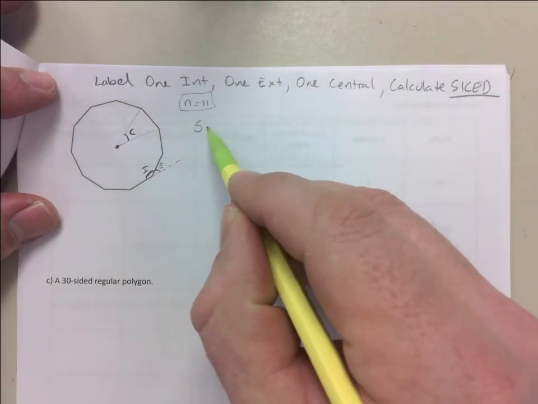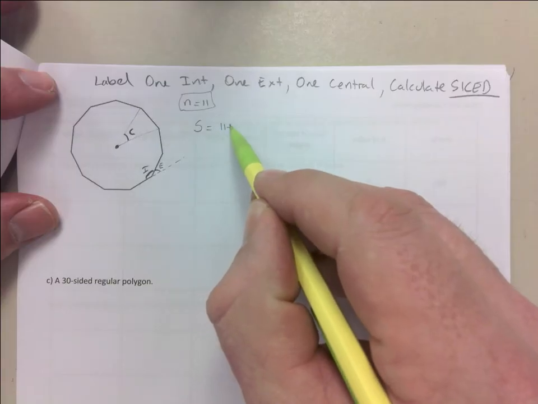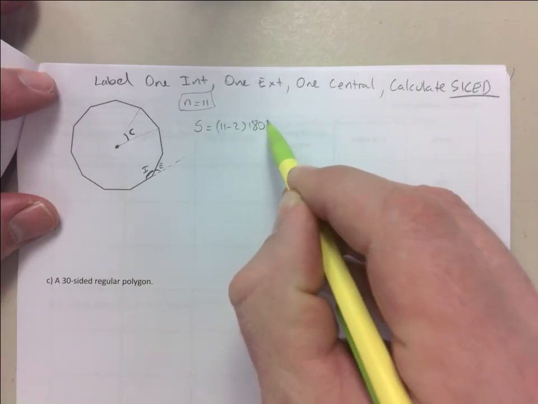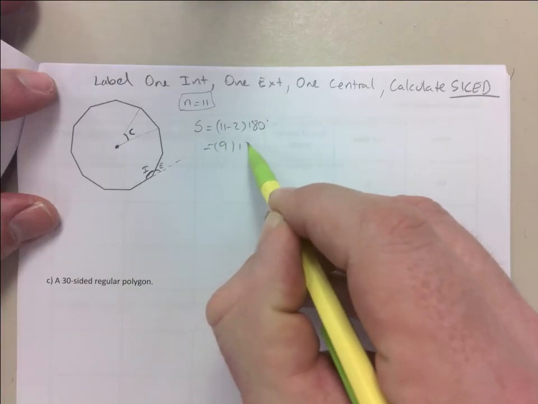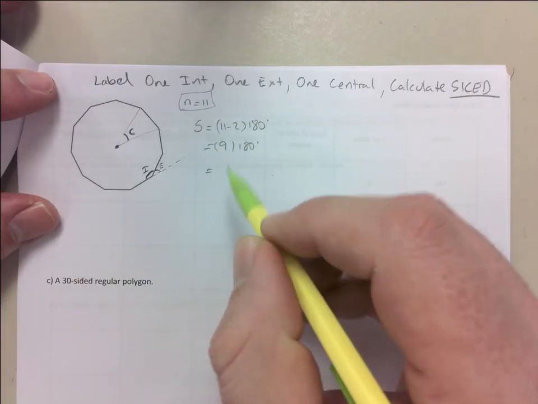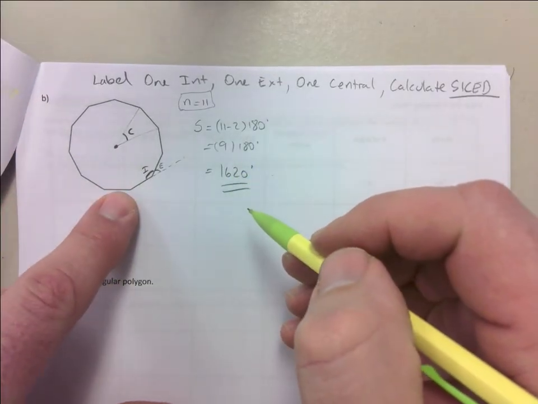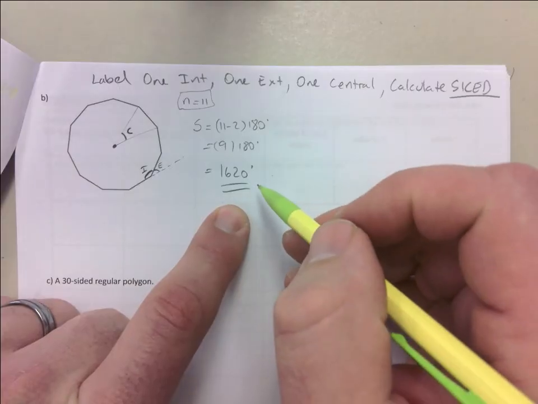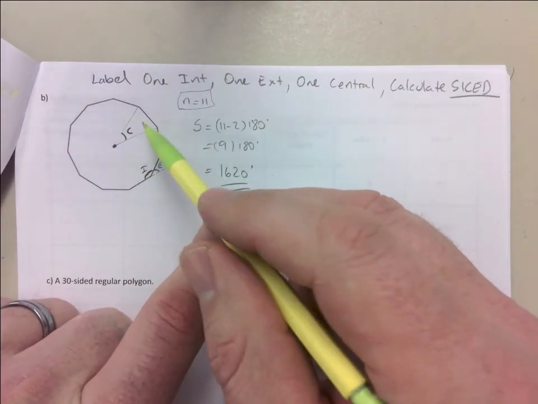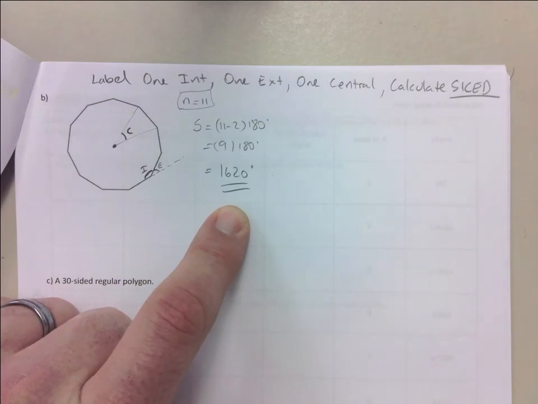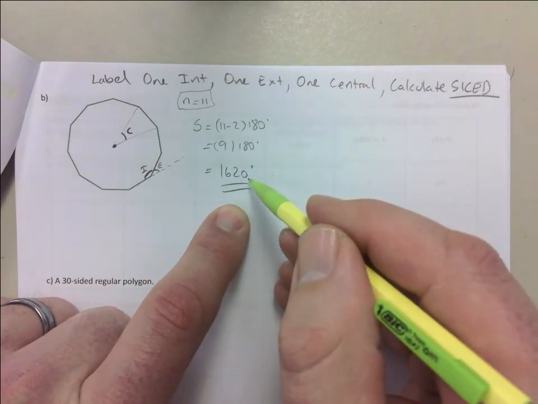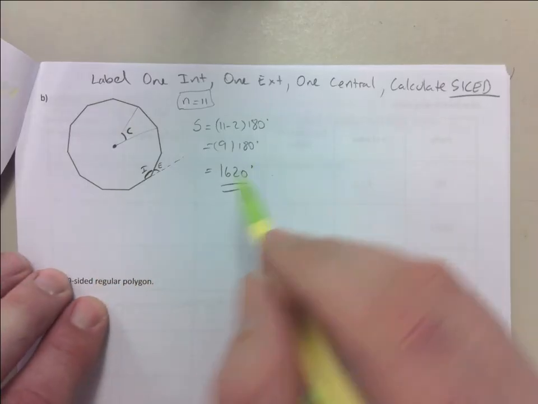To find the sum of interior angles, we would simply go 11 minus 2 times 180. That is 9 times 180. That is 1,620. So the more sides you have, the bigger this number is going to get, because you've got more interior angles that you're adding up, right? So this number does go up significantly.